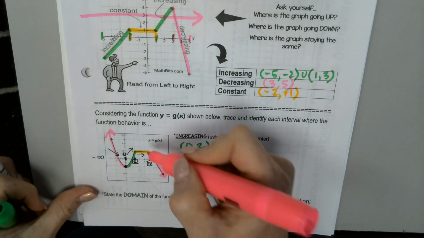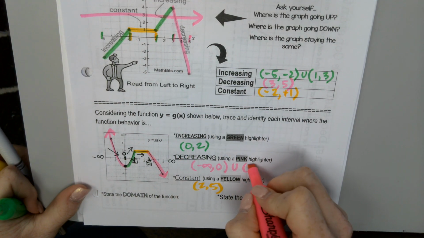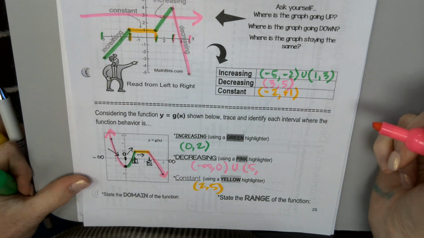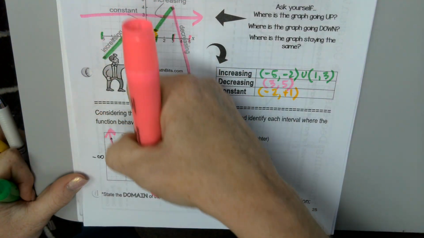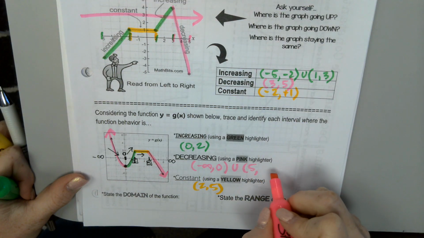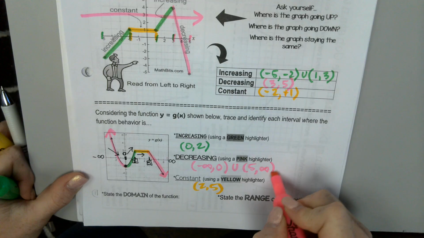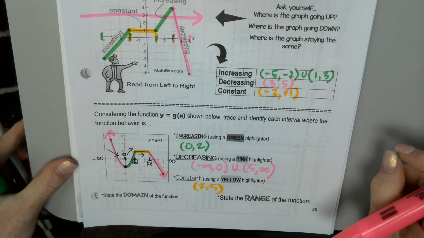Because people see, okay, it's decreasing. So we say from 5 to where is it decreasing? People, a lot of times, what do you think they're going to say? To negative infinity. But remember, we're moving from left to right. So the right side of my graph is positive infinity.